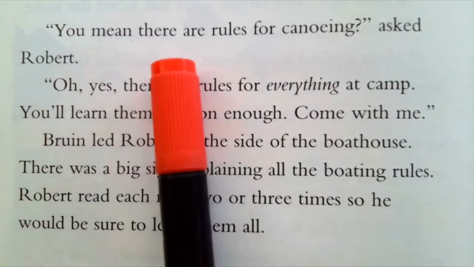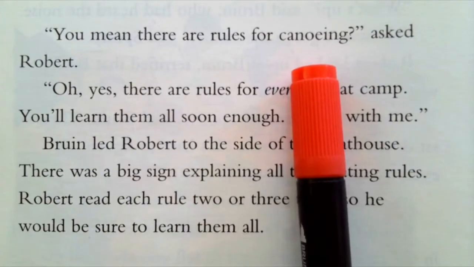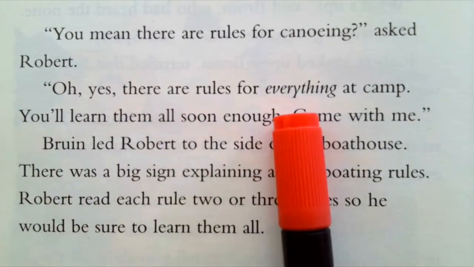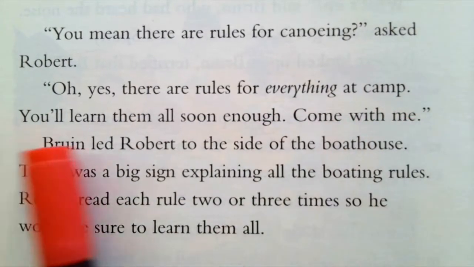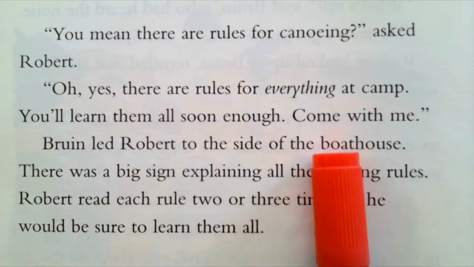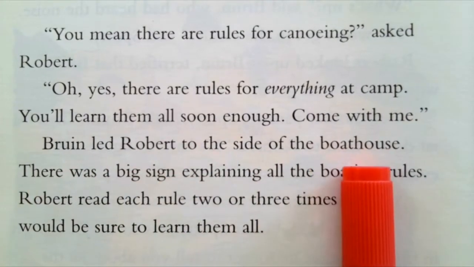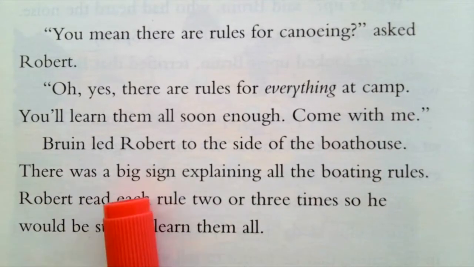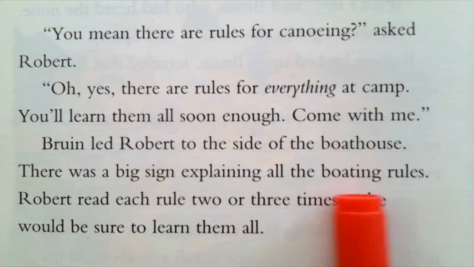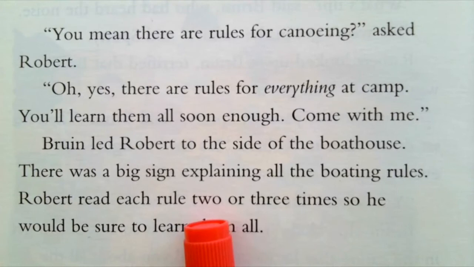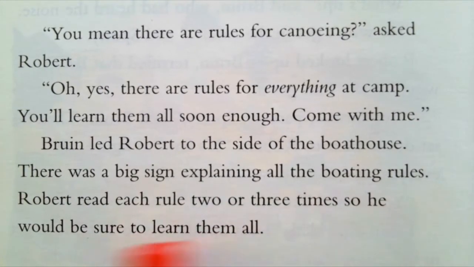You mean there are rules for canoeing? Asked Robert. Oh, yes, there are rules for everything at camp. You'll learn them all soon enough. Come with me. Bruin led Robert to the side of the boathouse. There was a big sign explaining all the boating rules. Robert read each rule 2 or 3 times so he would be sure to learn them all.